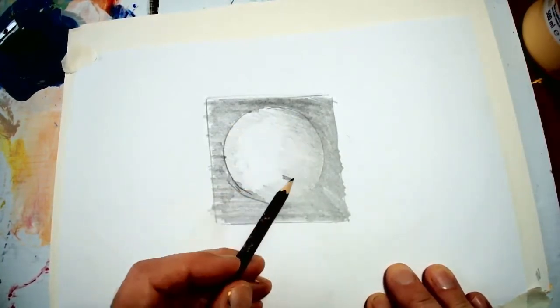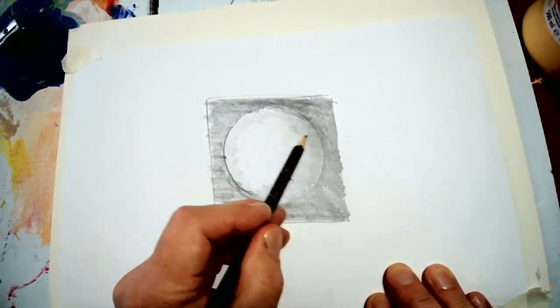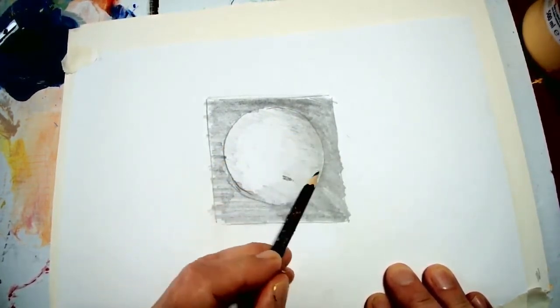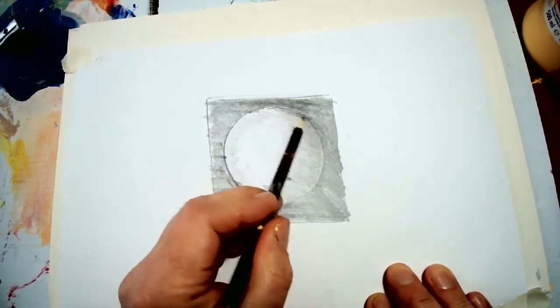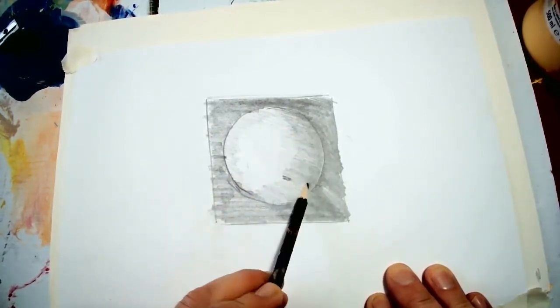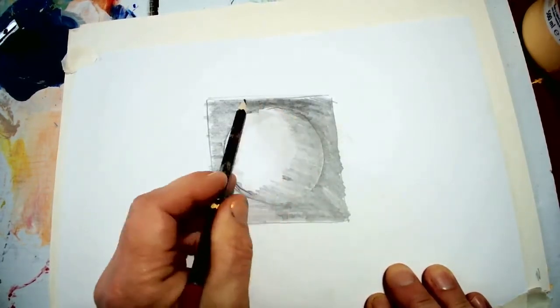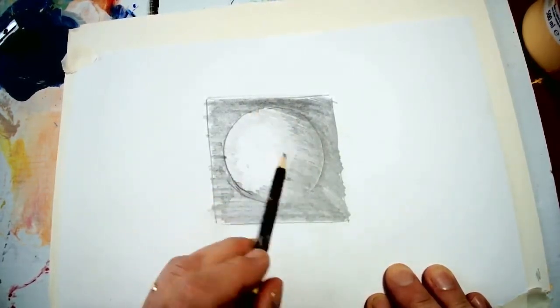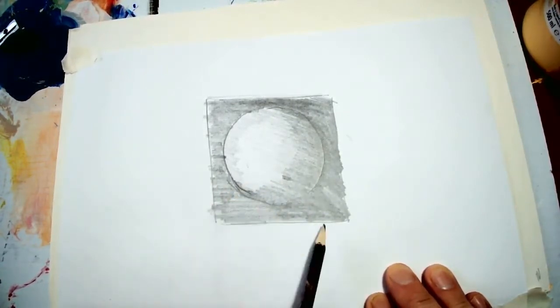I want this side still to be darker than the left if I can. But I'm really pushing it now. You can see I'm beginning to push it and push it until the tone, the darkness of the ball on the right hand side is nearly the same, but not quite, as the background. Whereas I'm leaving the left hand side a little bit lighter.